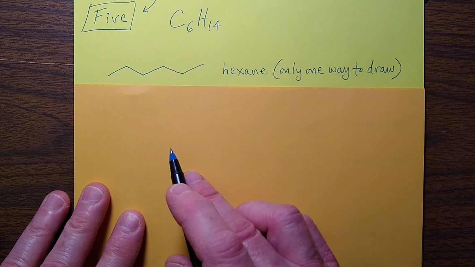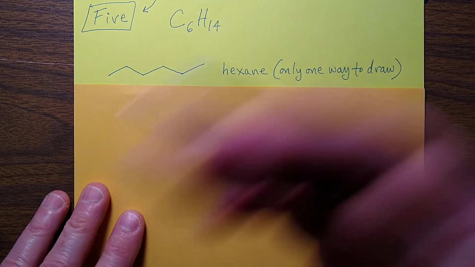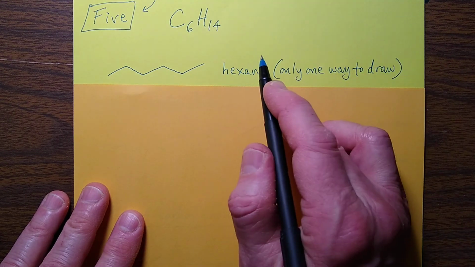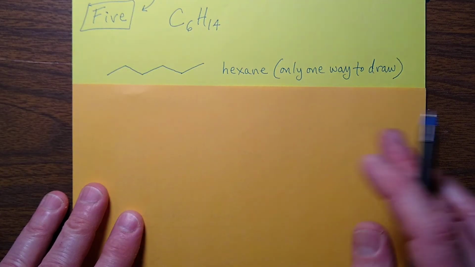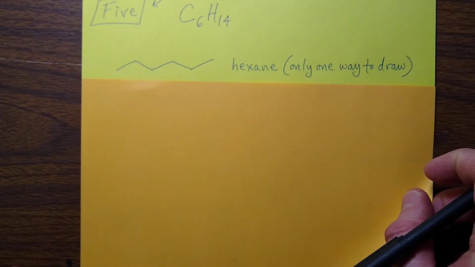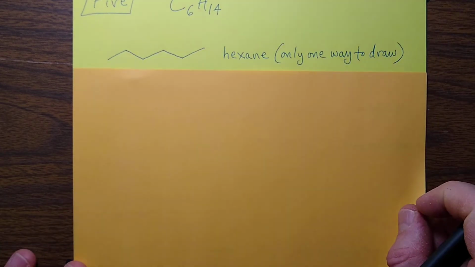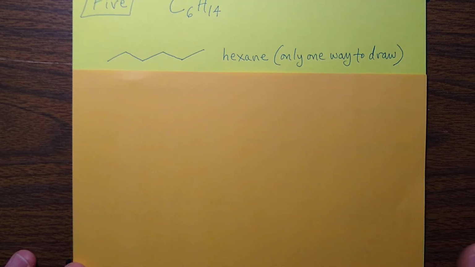I can't stress how important it is for you to visually and almost imagine going from this structure to the Lewis structure, the molecular formula with the carbons and hydrogens all written out. You have to be very good at that. Otherwise, you're just going to be bogged down and it's going to go very slow for you. There's only one way to draw that molecule. There's 6 carbons in a row.